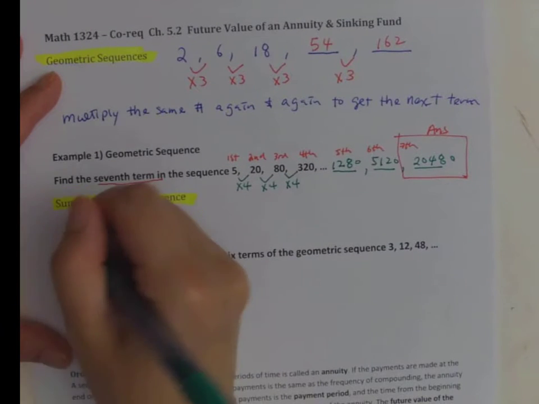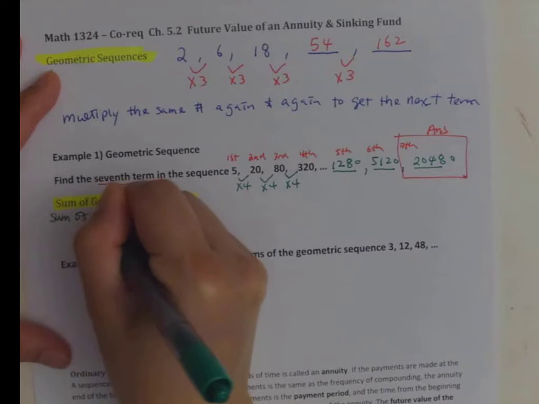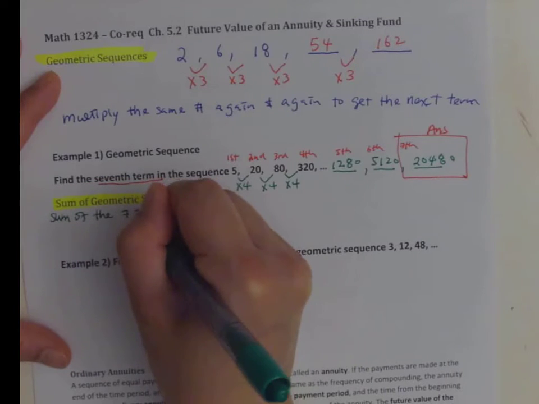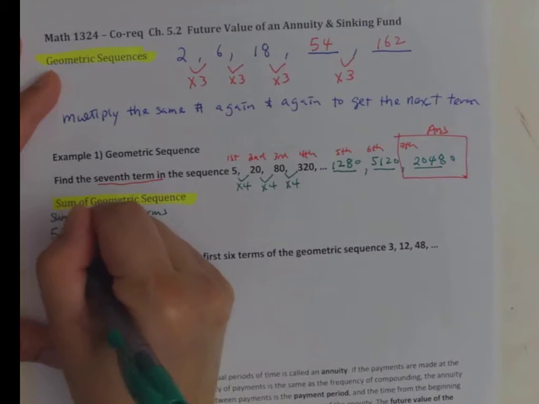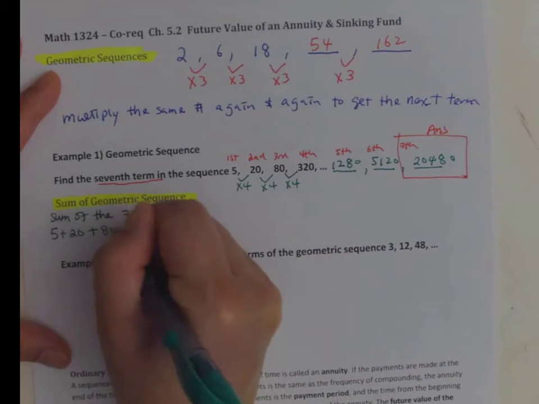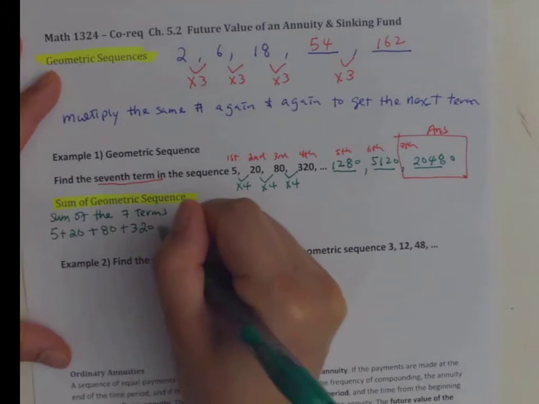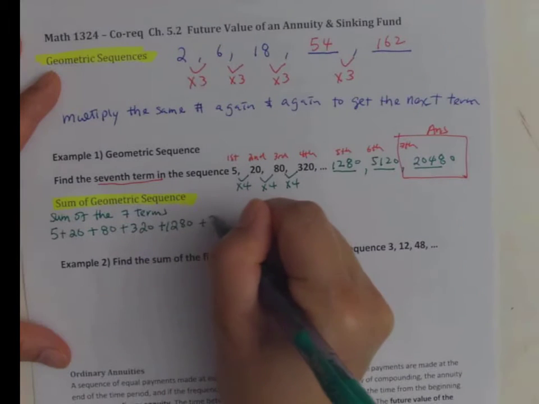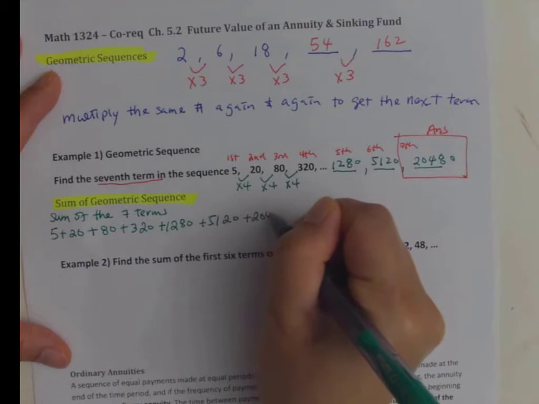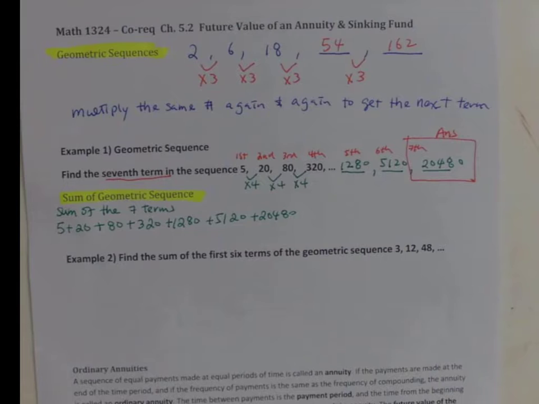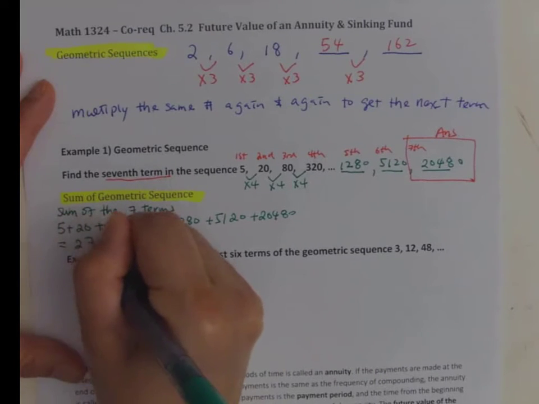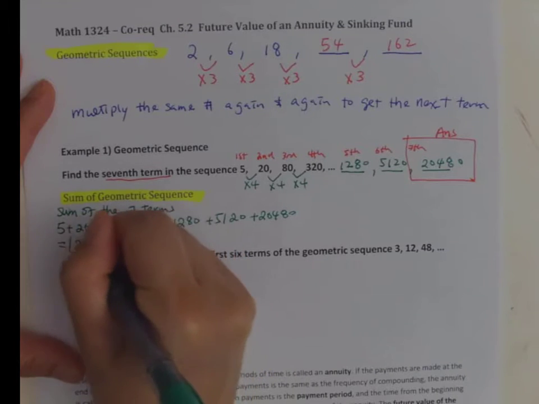We could just add them up: 5 plus 20 plus 80 plus 320 plus 1280 plus 5120 plus 20480. If you want to, pause the video and take a minute to add them up on your calculator. Hopefully what you get is 27305. So that's the sum, right?